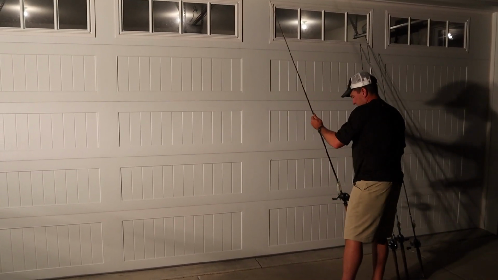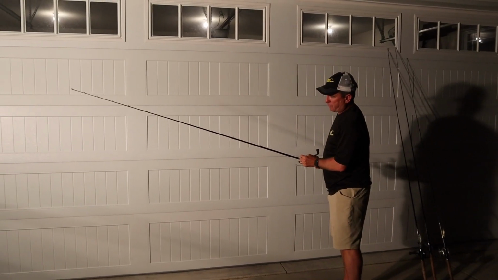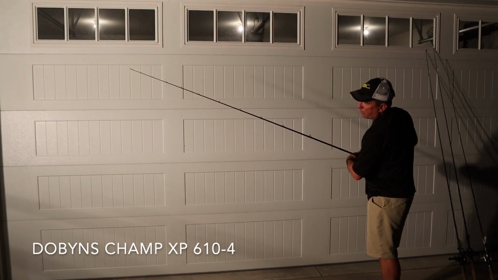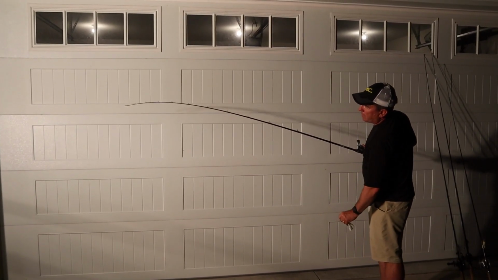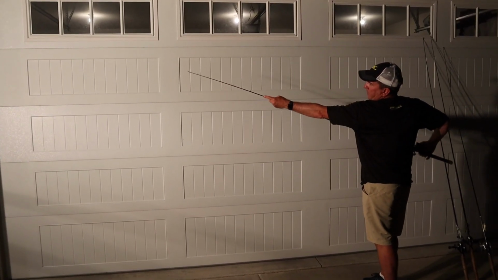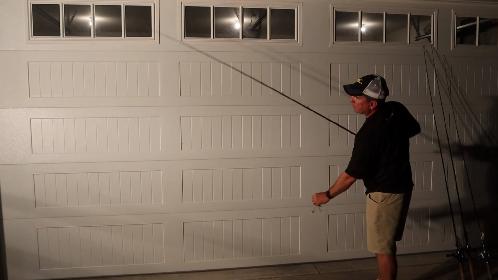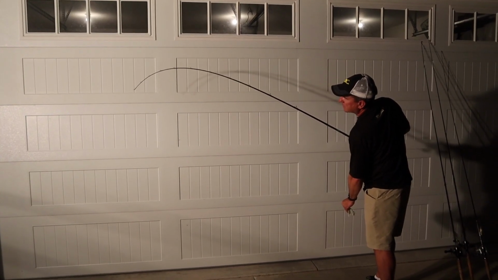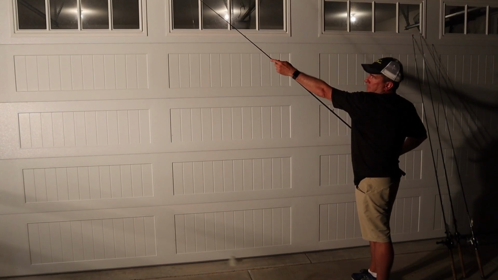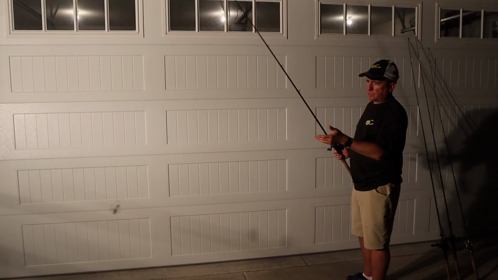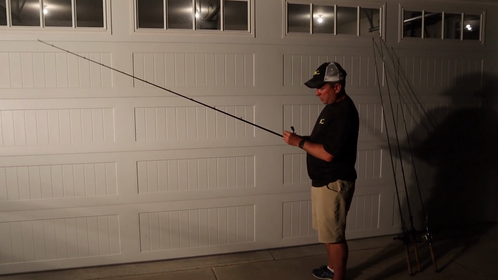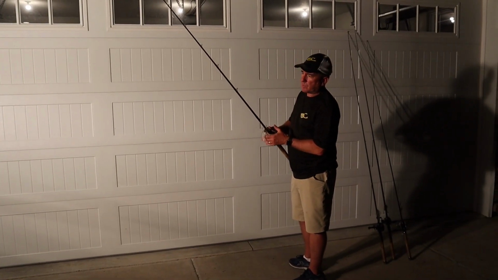The next one is probably a true fast action rod. This happens to be a 610-4, which again is a 4-power. You can see on this one, it's pretty much up about right here where it really gets to backbone. You can really see it get to the meat of the rod there. So there's a little bit of tip, but it gets the backbone about here, which kind of helps. This is a good rod also for spinner baits, but for jigs, Texas rigs, pretty good all-around rod.